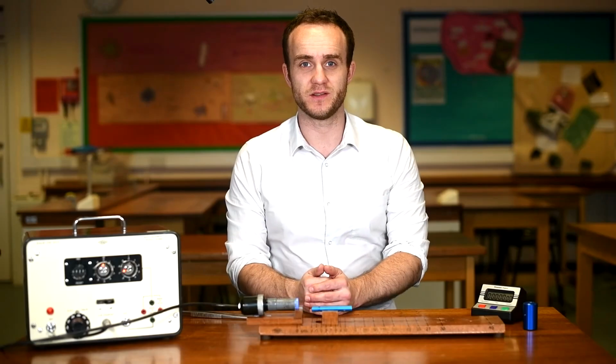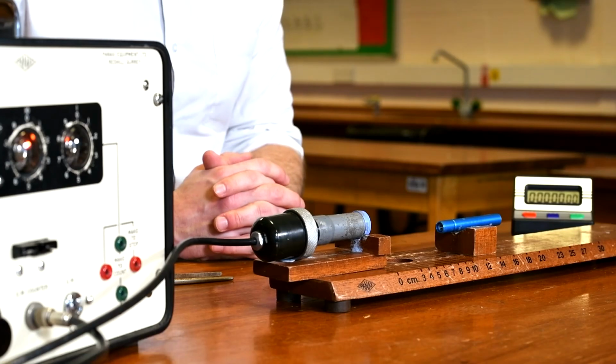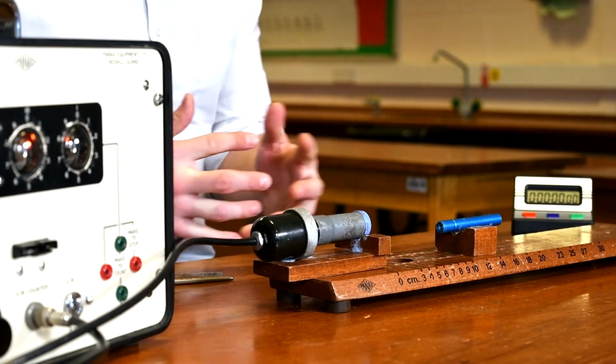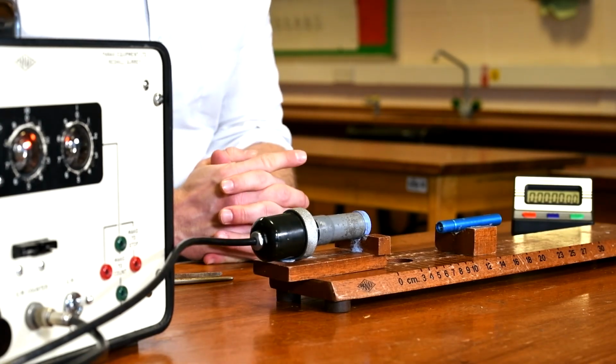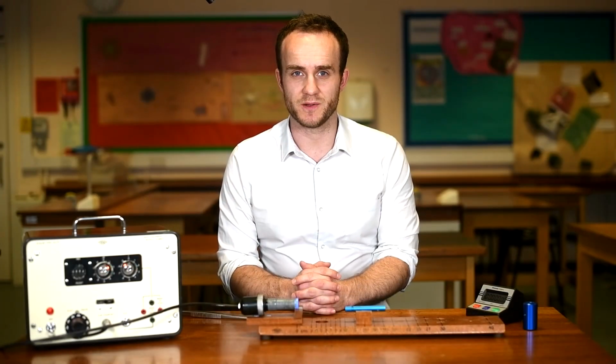Let's increase the distance to 6 centimeters and see what the count is now. That time my count was 840 counts. Taking away 20, that's 820 counts per minute. So what we're going to do is carry on increasing the distance and measuring the counts per minute.